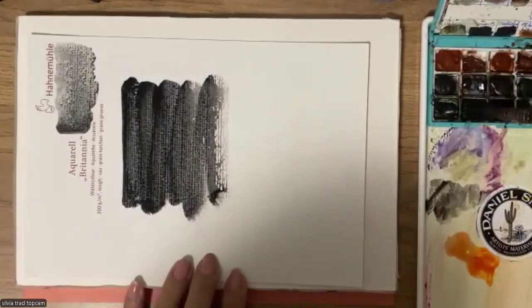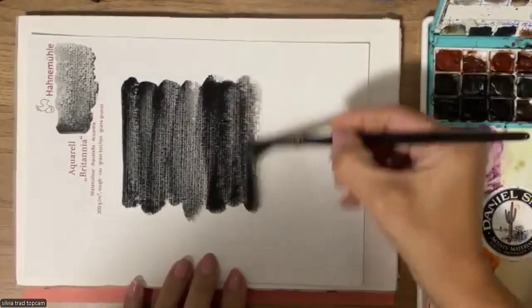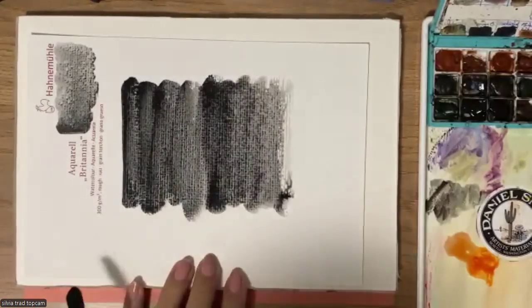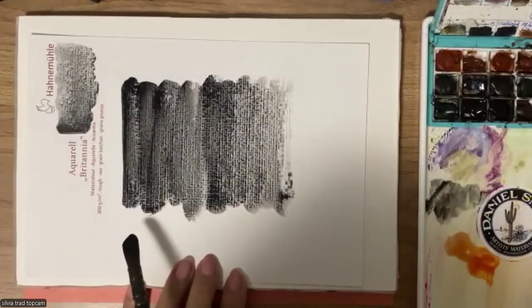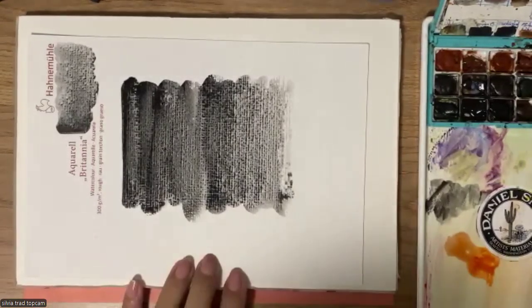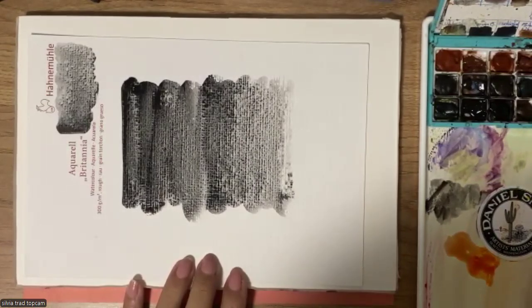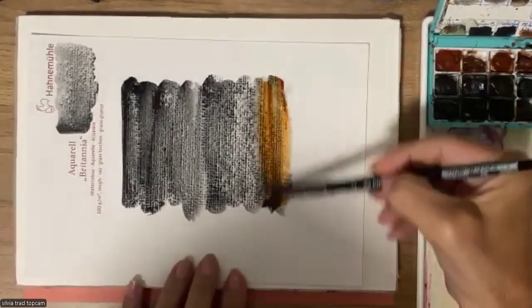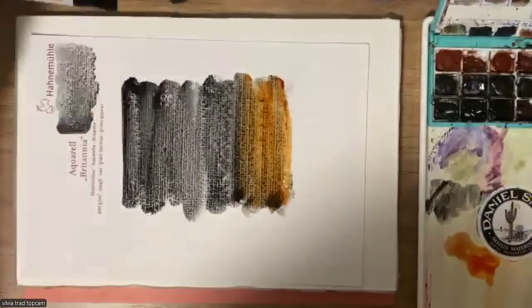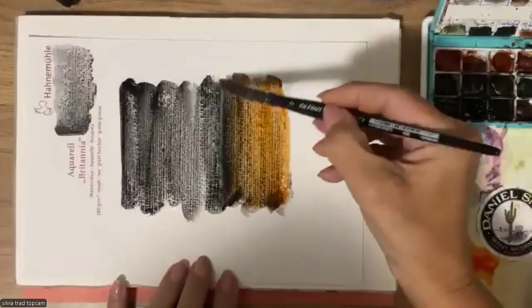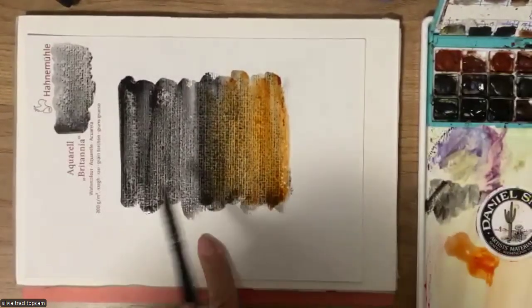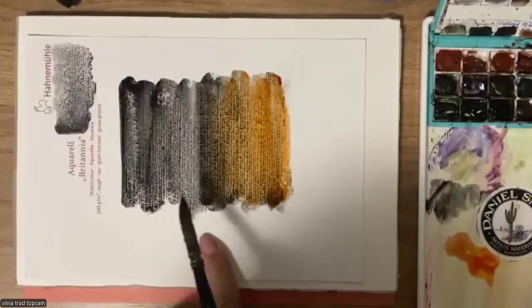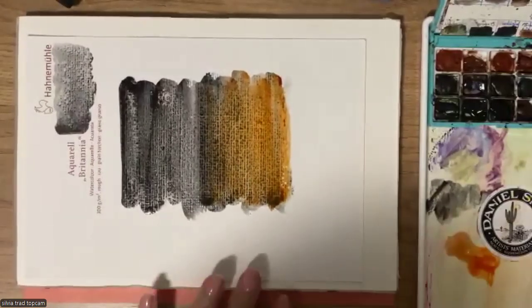And look at the texture that I have in the end with this paper, which is rough paper from Honeymill. If I add, for example, this color, which is quinacridone sienna, it's amazing the results of the transparency and granulation of both colors, okay?